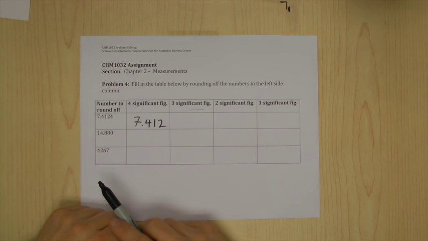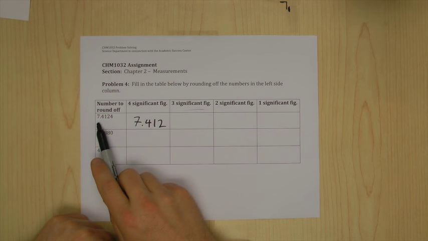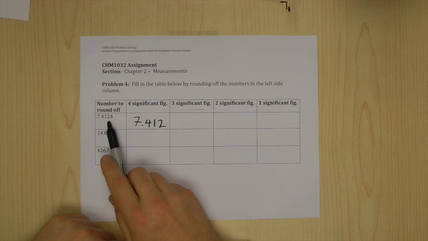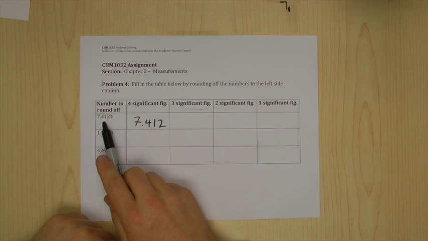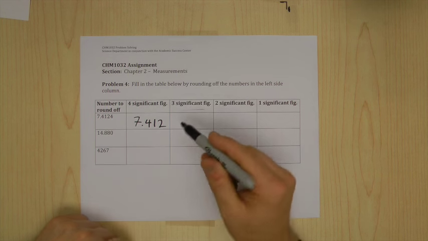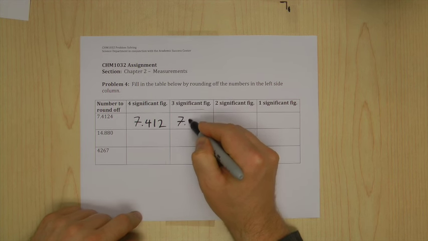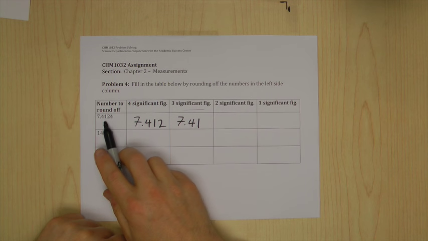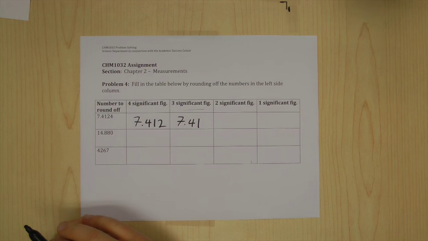Now, 3 significant figures. Well, go back to your original number, count 3. 1, 2, 3. So the 1 is our third significant figure. Look to the first digit beyond the 1. The 2, now we have to consider the 2. The 2 is less than 4. So the 1 will stay the same. So to put this number into 3 significant figures would be 7.41. Because the 2 was less than 4, this 1 stayed the same.